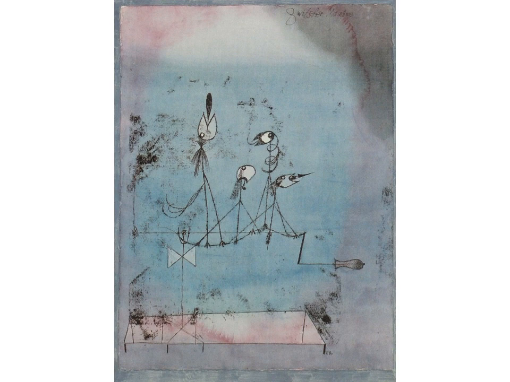This is Paul Klee, Twittering Machine, 1921. And it has nothing to do with tweets from the White House or anywhere else. This was a satirical look at the isolation and loneliness that modern urban society had created, now almost exactly 100 years ago.